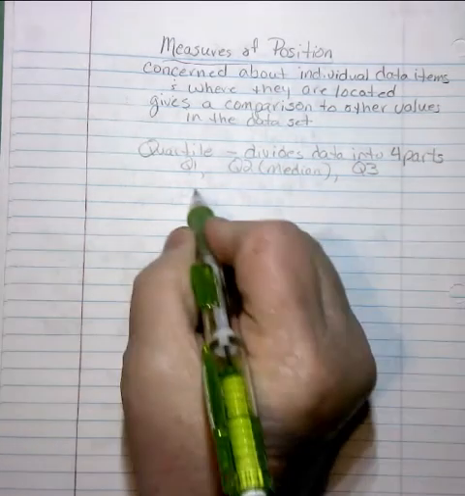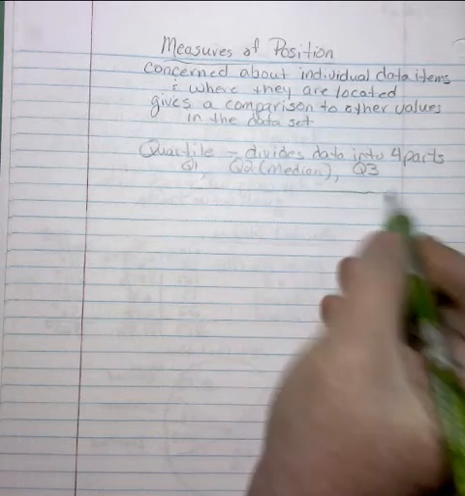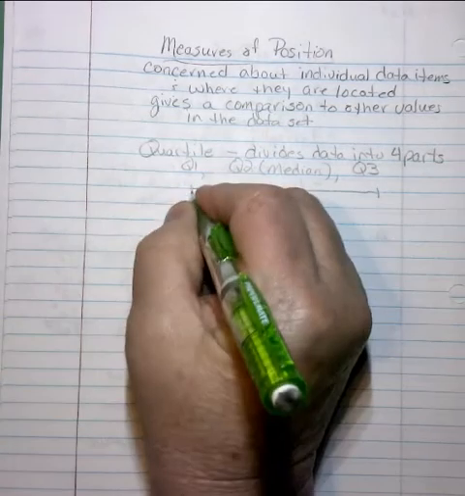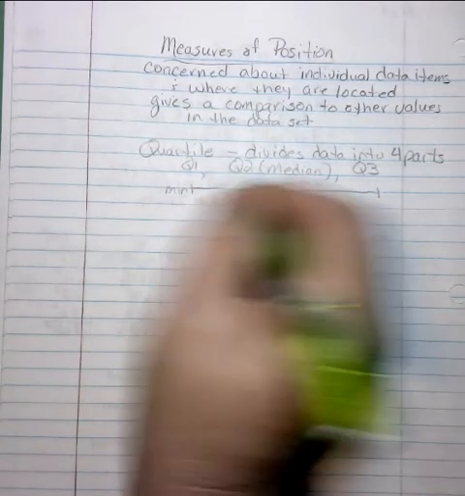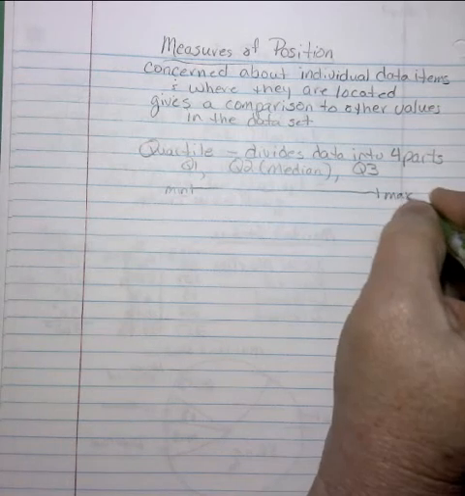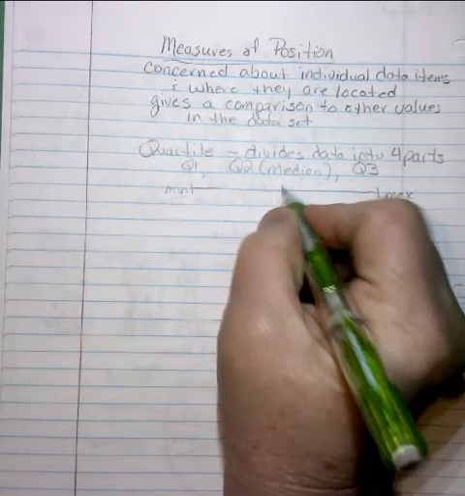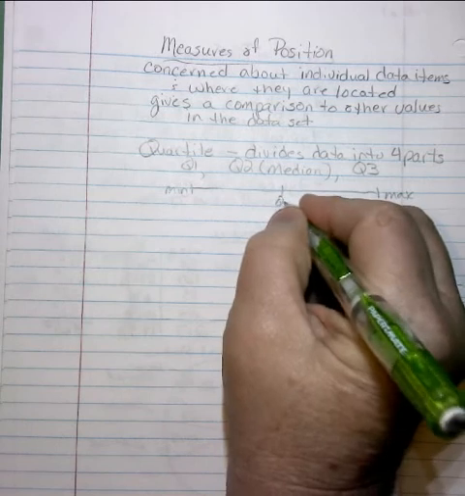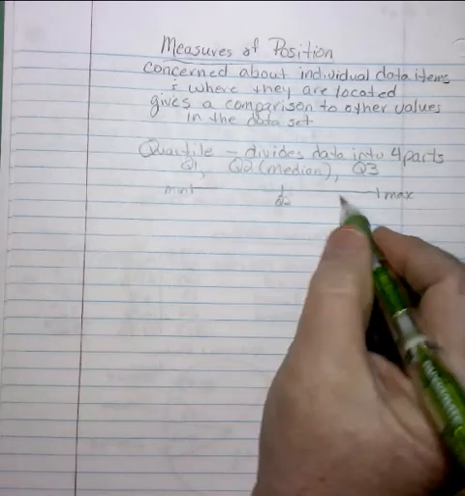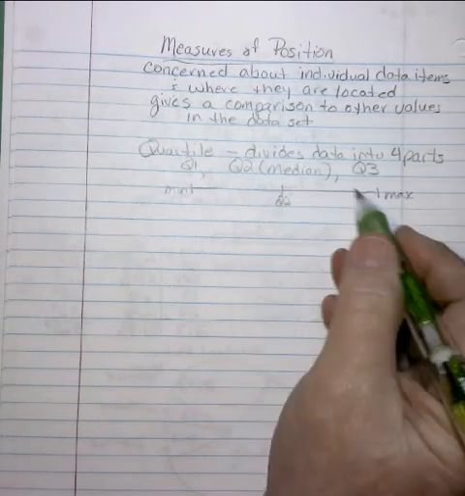And again, just as a quick review, if we were looking at our data set, we have the minimum value and the maximum value. In the middle, you would find your median or your quartile 2, which divides your data into 50%, half and half.